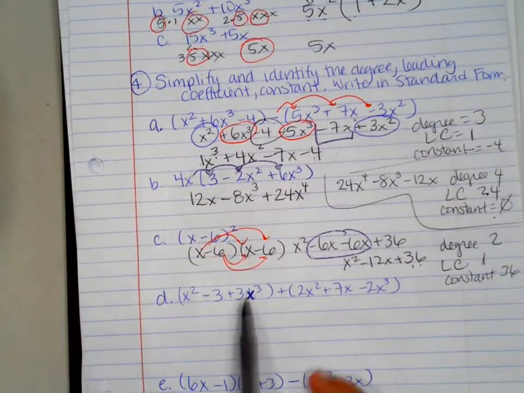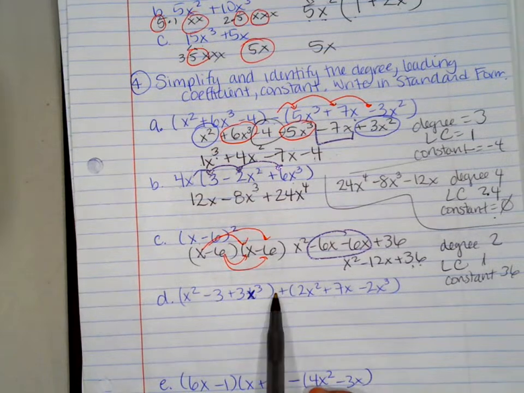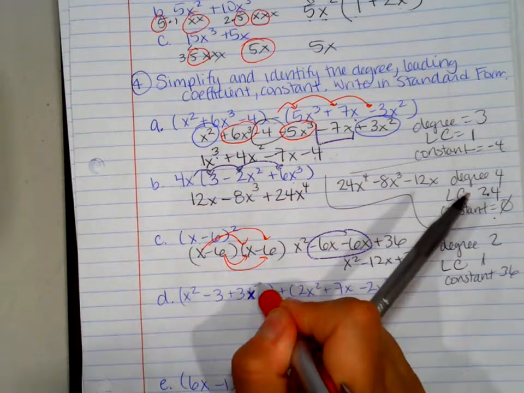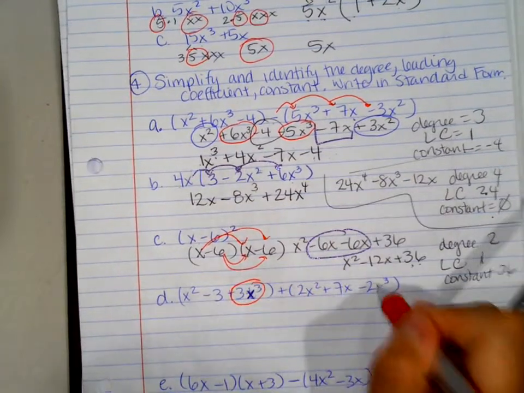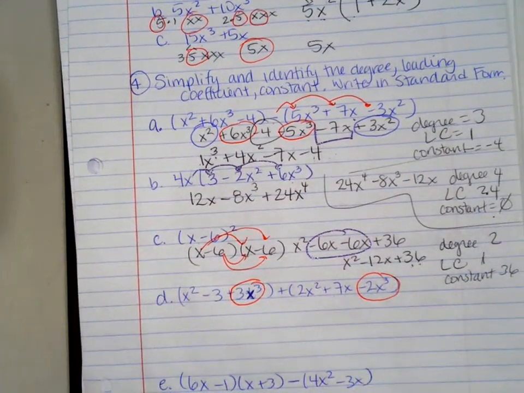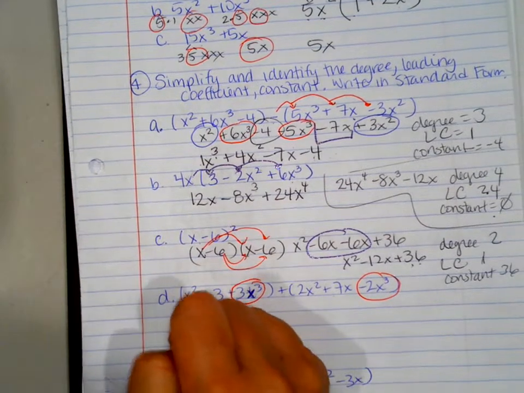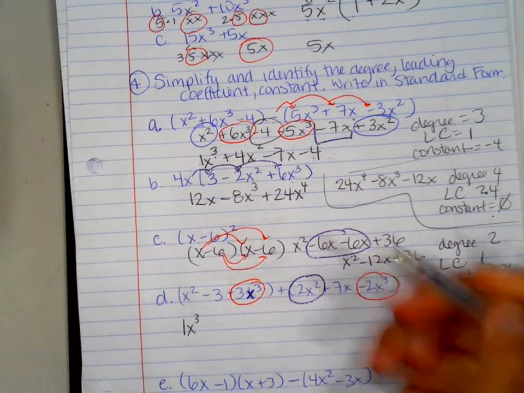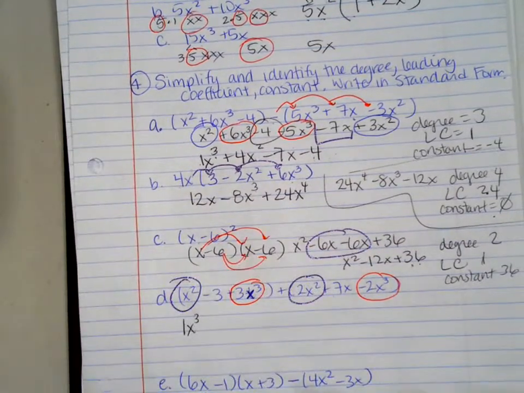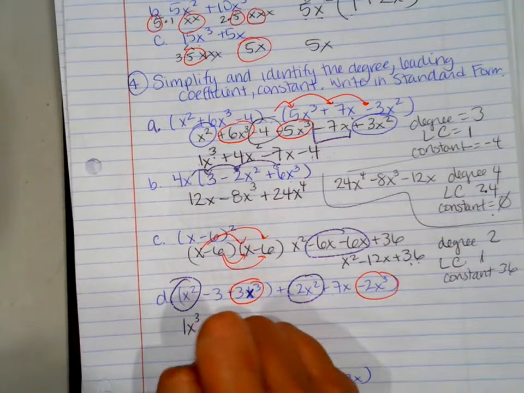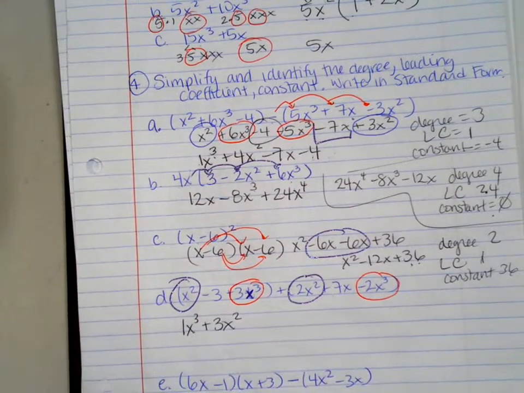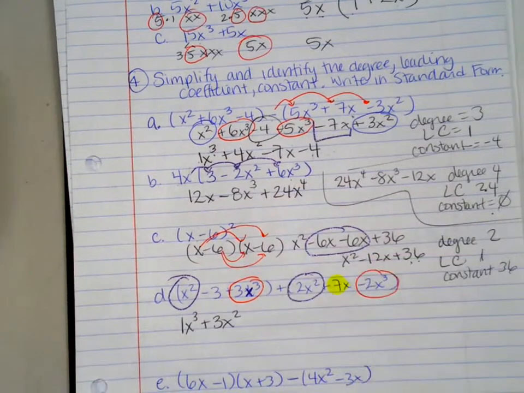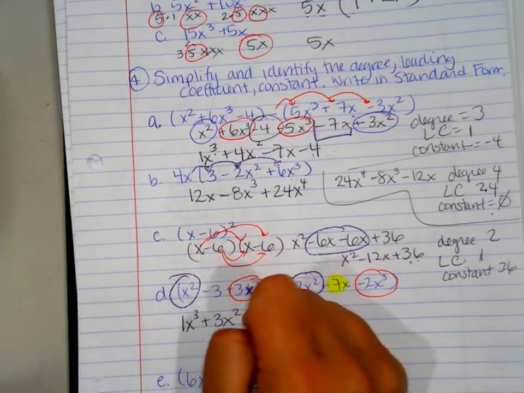Okay. This one, basic, it's addition. You don't need to change anything, just combine like terms. So in this case, I have positive 3x cubed and negative 2x cubed, which gives me 1x cubed. I have 2x squared and 1x squared, which is going to give me 3x squared. I have that guy by himself, which is positive 7x.